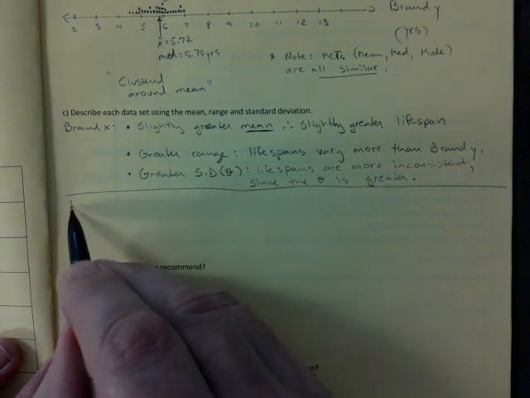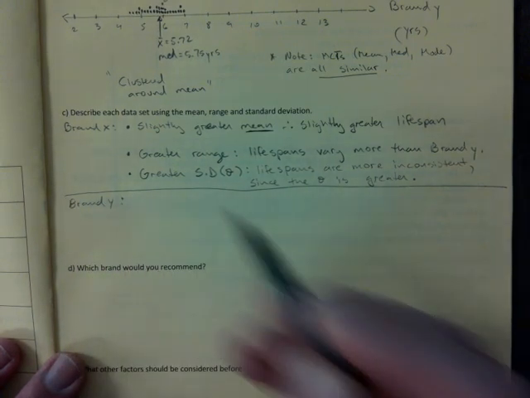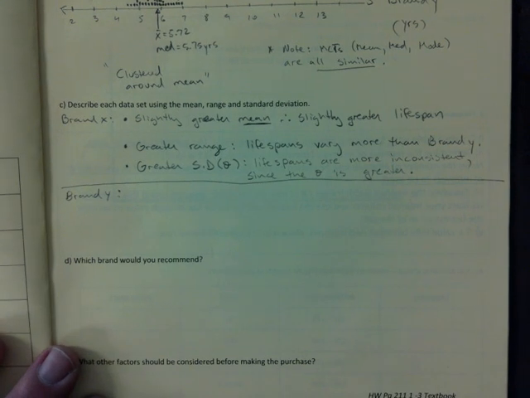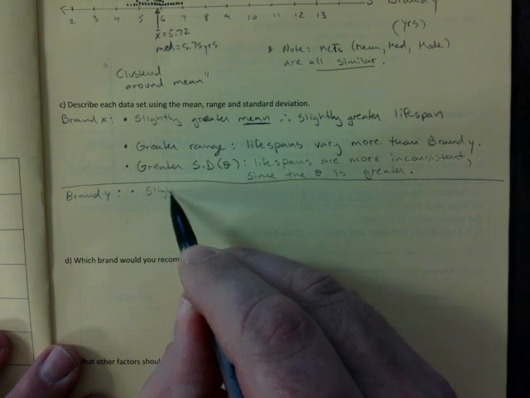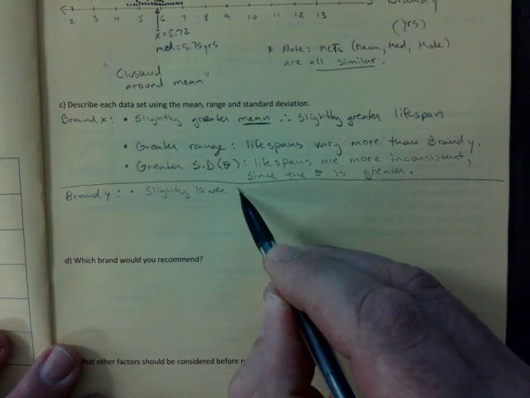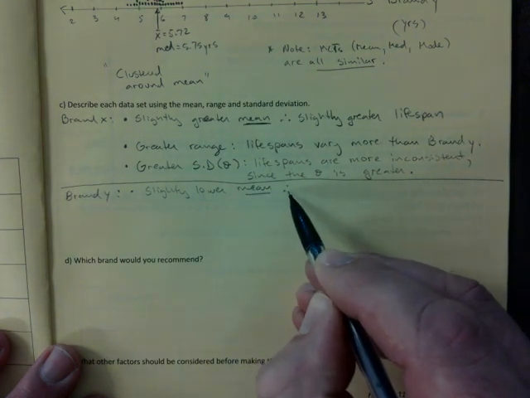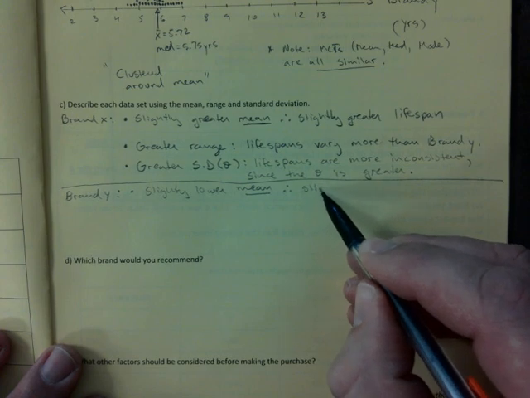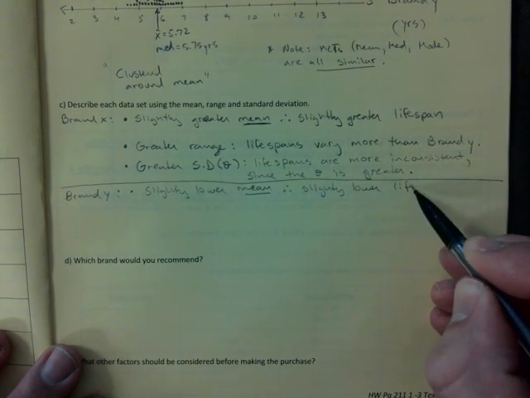and talk about brand Y. Slightly lower mean, therefore slightly lower lifespan.